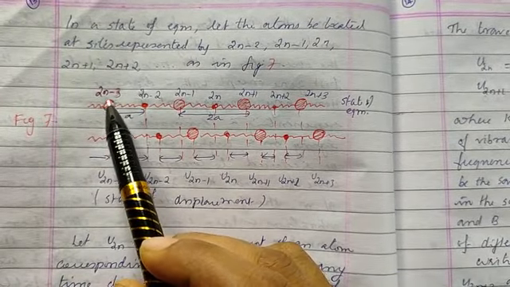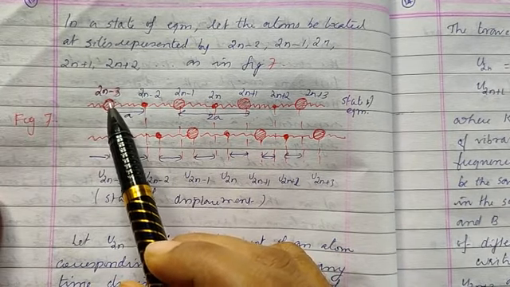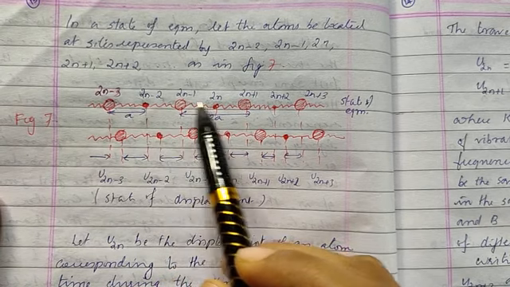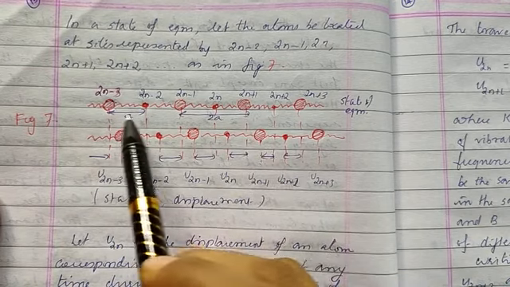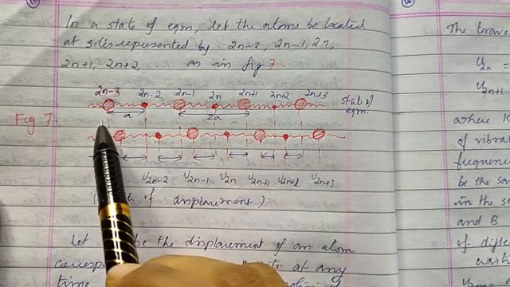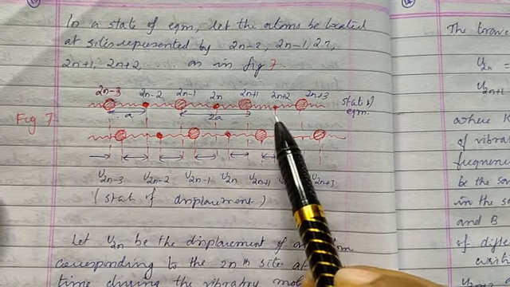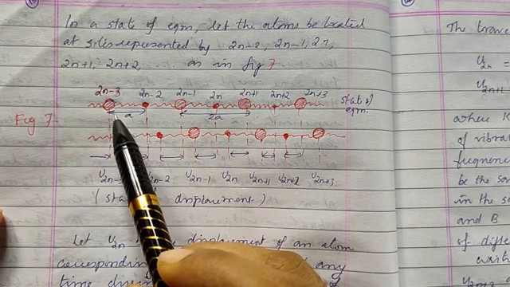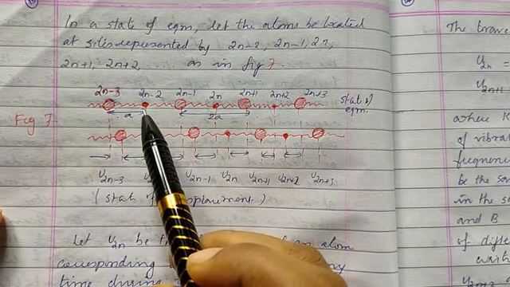This is the atom having mass capital M, and this is the atom having mass small m, and they are alternately arranged along a one-dimensional axis. Here we are considering these atoms arranged along the x-axis, and they are connected by an elastic spring.